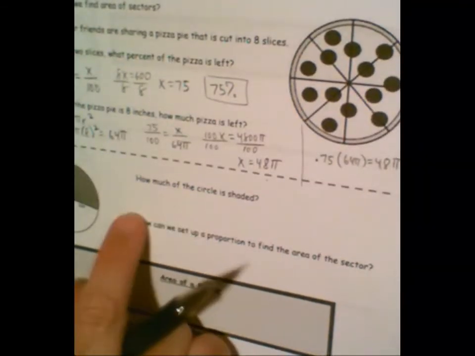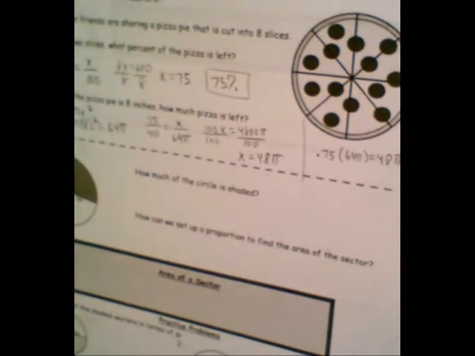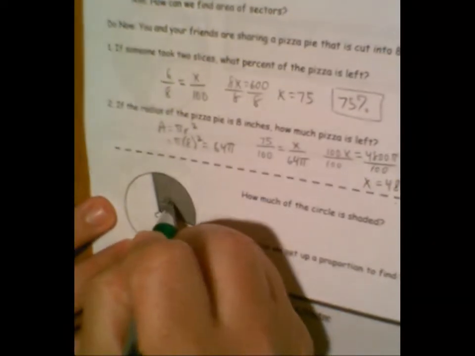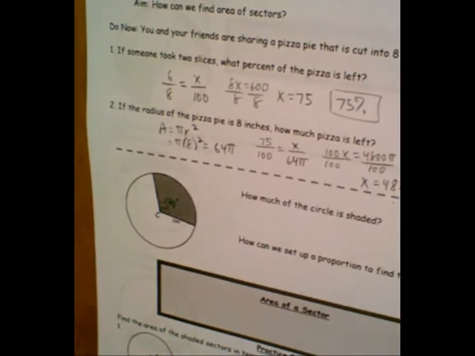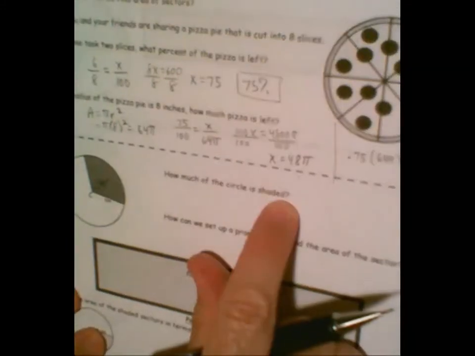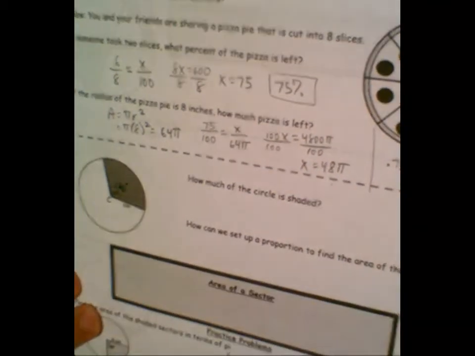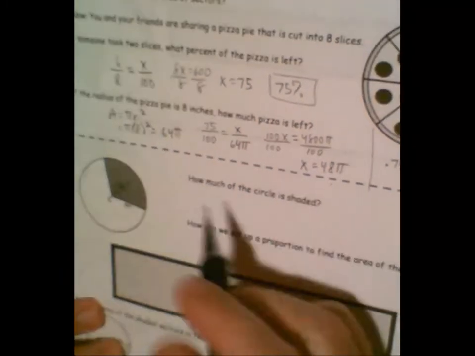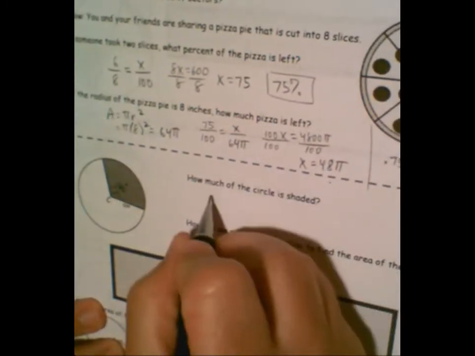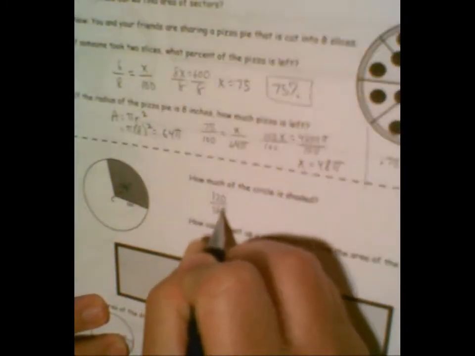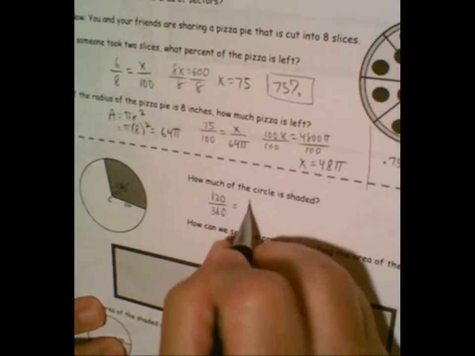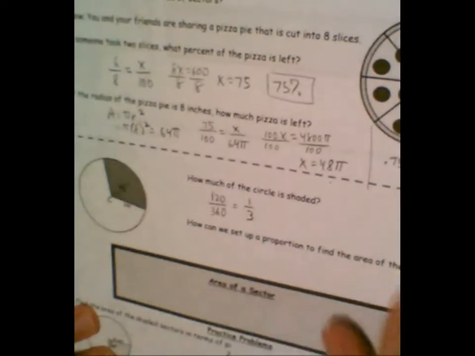Over here, how much of the circle is shaded? Now, I don't know if you can see, but that little number right in there is 120 degrees, okay? Well, how much of the circle is shaded? By the way, this shaded part is called a sector. That's what a sector is, a slice of pizza, right? So, how much of the circle is shaded? 120 degrees out of 360 degrees. That's 1/3.